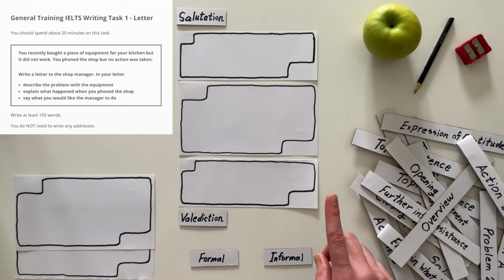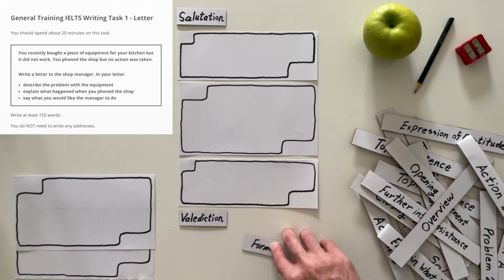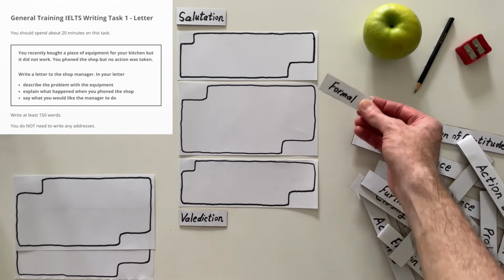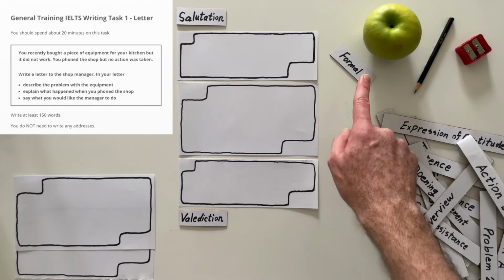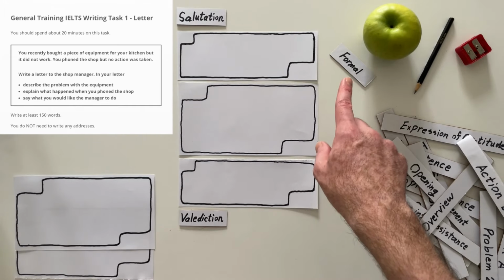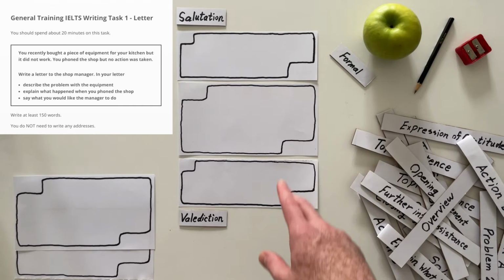And bravo, you guessed it correctly. We just get rid of this and we focus on the tone. The tone of this letter is formal. I'm going to put it here just to make sure that throughout the planning we maintain this formality. It's very important that your tone is consistent throughout.